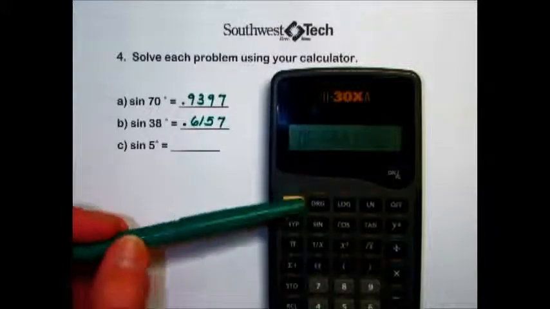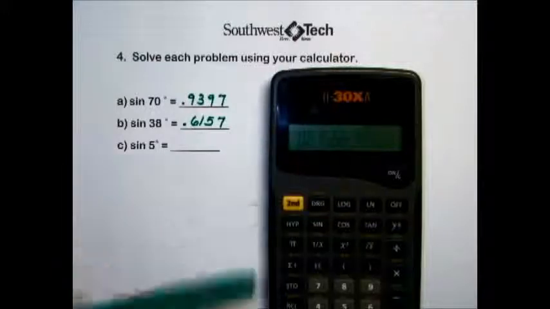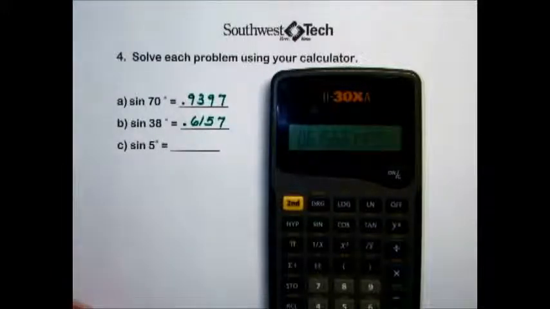Other calculators may show a D for degrees, and others you have to go through the menu to determine what measurement they're using for their angles.